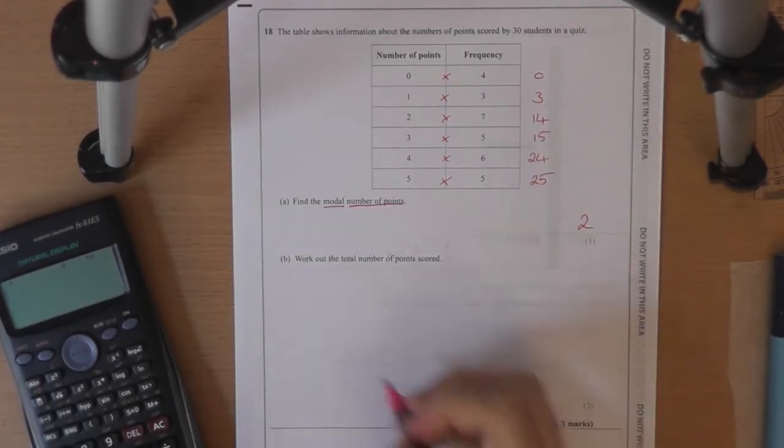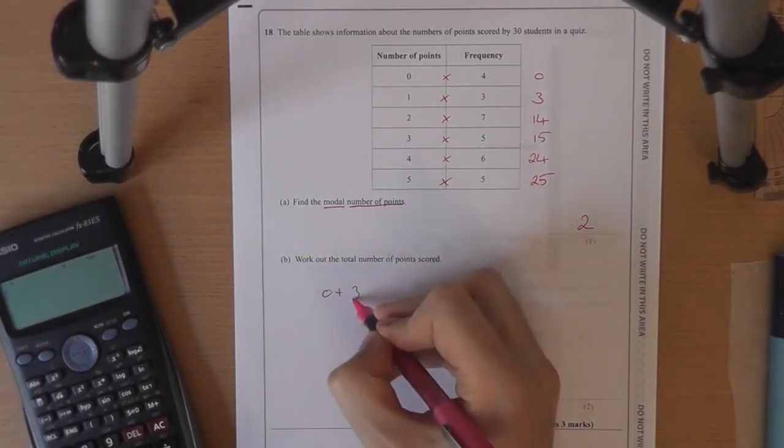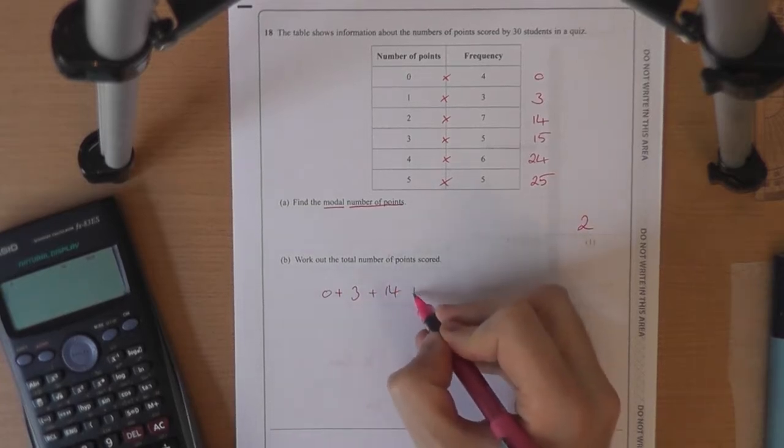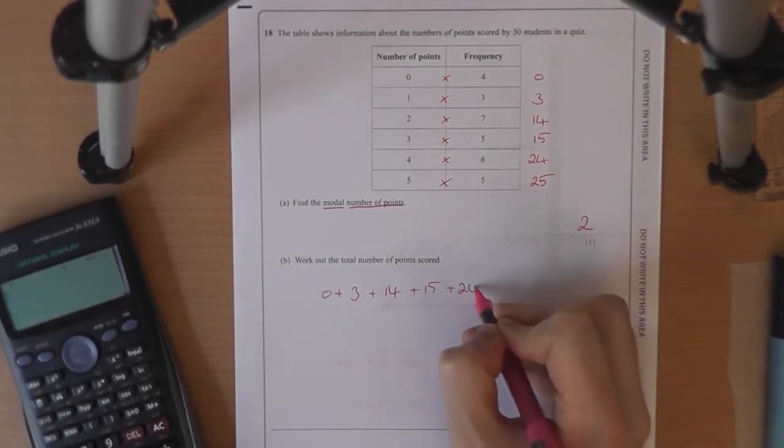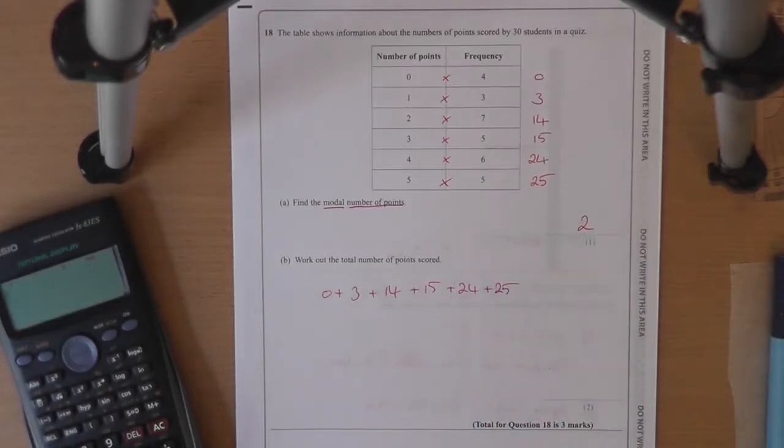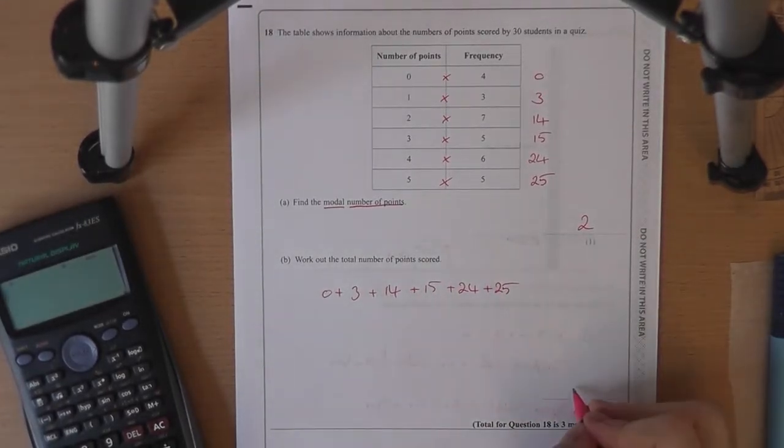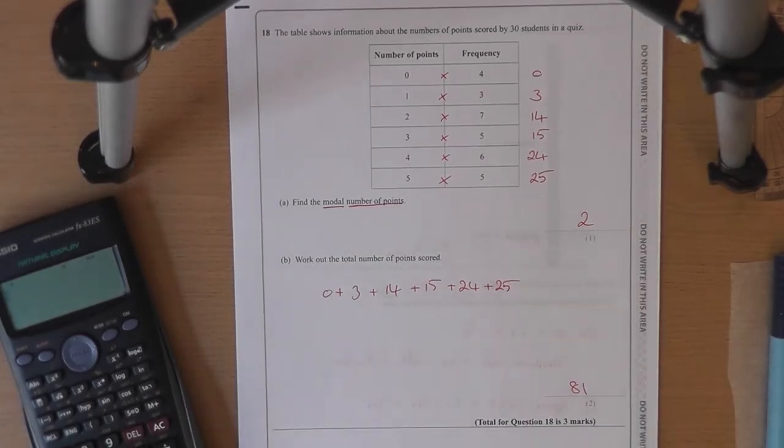If we now add these up and do 0 plus 3 plus 14 plus 15 plus 24 plus 25, perhaps on our calculators, we will get the total number of points scored, and we will find that that comes to 81 points.